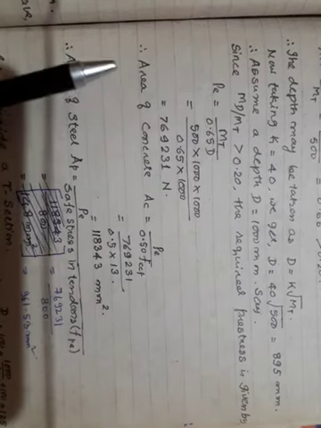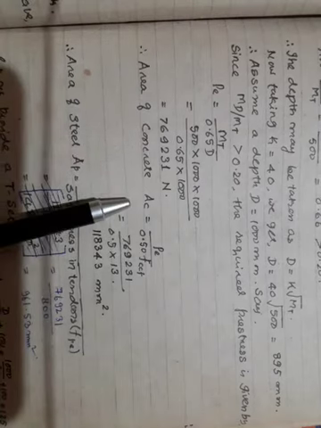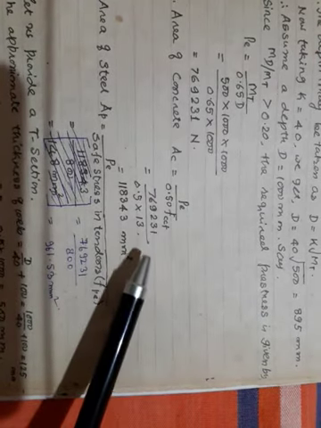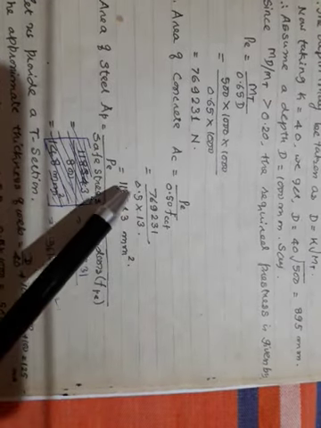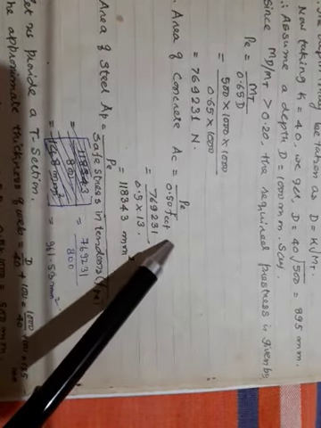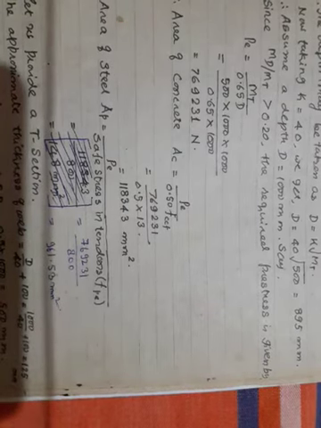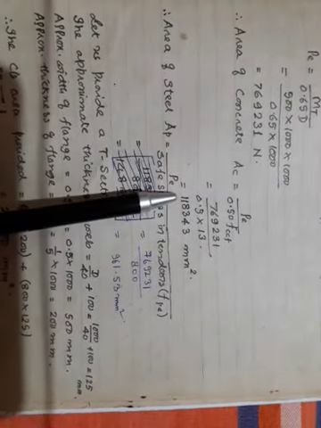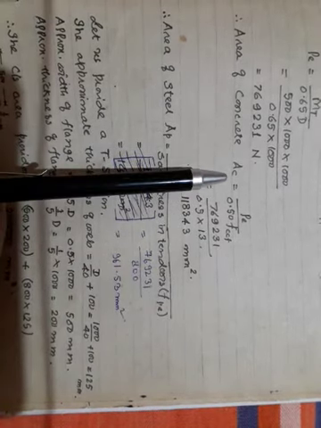Now next step is, I want to calculate the area of concrete AC. Again for AC you have got one equation. It is PE divided by 0.5 FCCF. PE I know because just now you have fixed the PE, and 0.5 into FCCF value is given in the problem. So now you will get the value as 118343 mm square. This is the area of concrete I need.